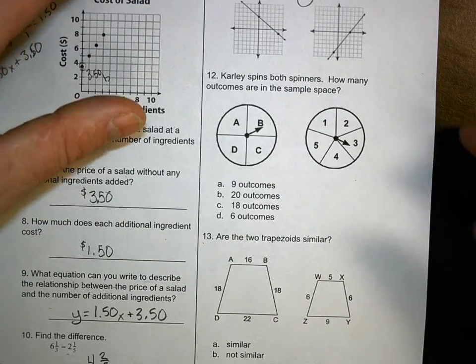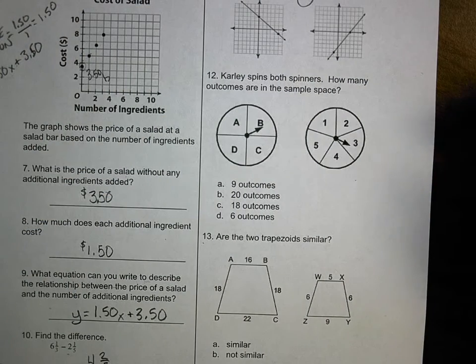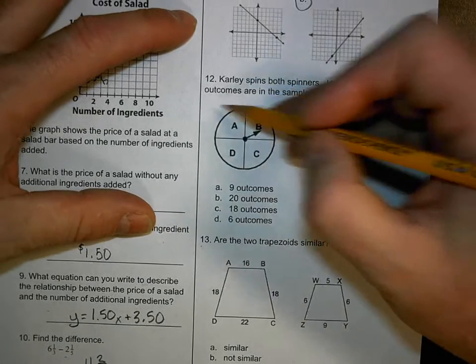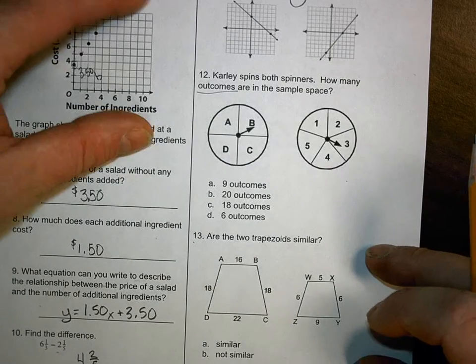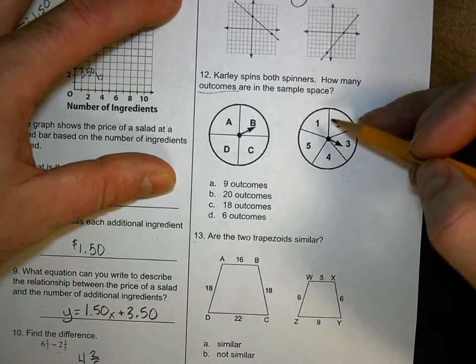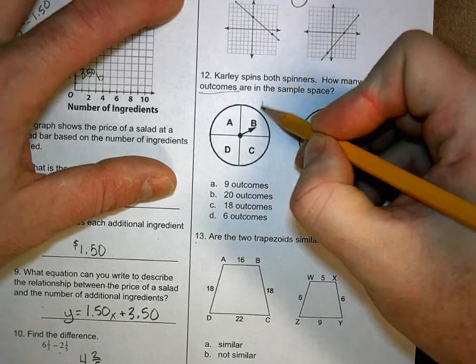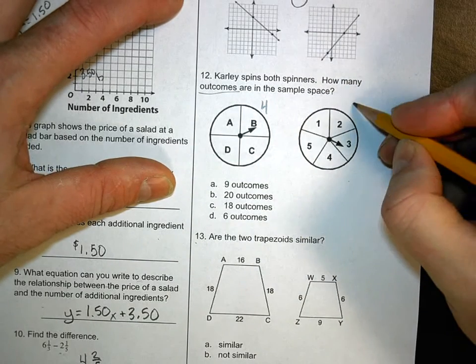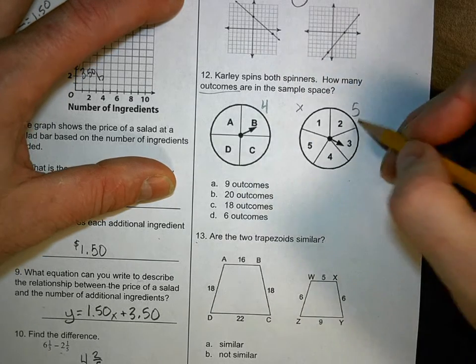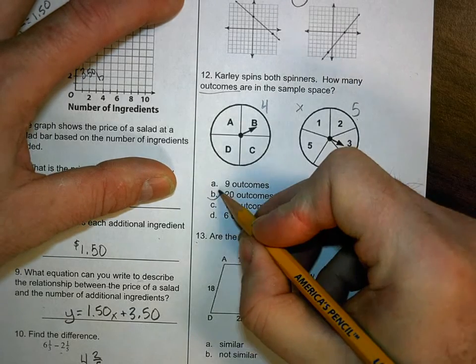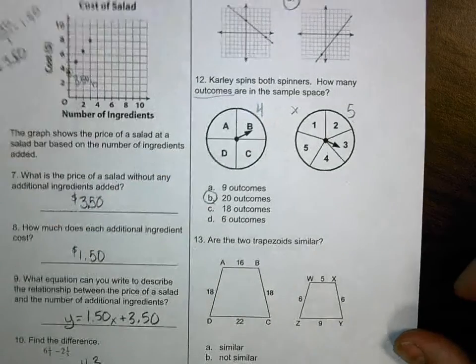All right. Carly spins both spinners. How many outcomes are in the sample space? Well, we're talking outcomes. Outcomes is the total amount of possibilities. So let's look at them. In this one, we have 4. In this one, we have 5. Remember back in probability, if we have 2 outcomes, we're going to multiply them. 4 times 5 is 20. There are 20 possible outcomes.